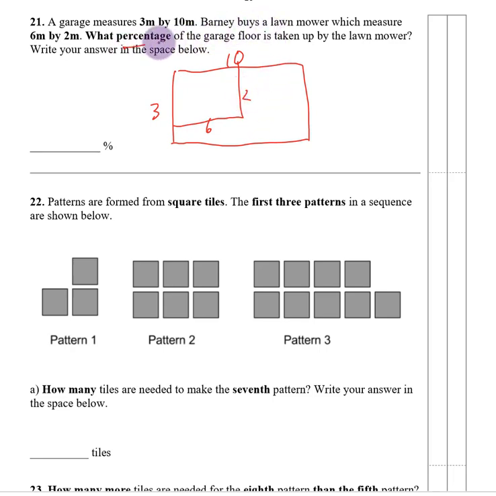So we need to figure out what percentage of the garage floor is taken up by the lawnmower here. So we need to find out the total area of the garage. So if we do 3 times 10, that'll give us 30. So that's the area of the garage, 30 meters squared. And then the area that is taken up by the lawnmower would be 6 meters by 2 meters. 6 times 2 is 12. So effectively what we do is we just write it as a fraction. So this is 12 over 30.